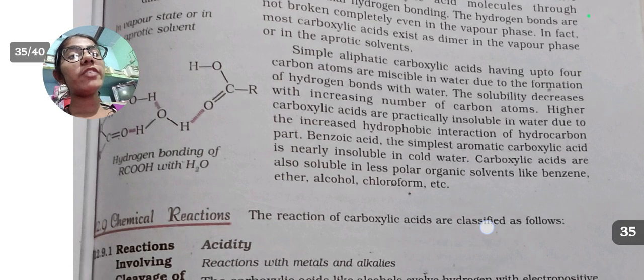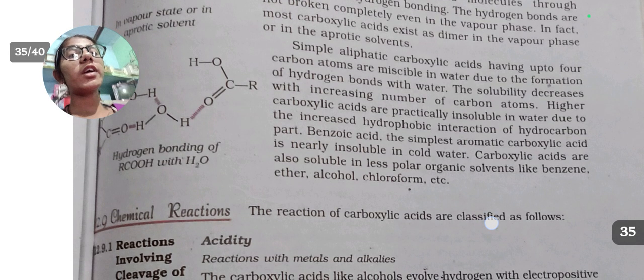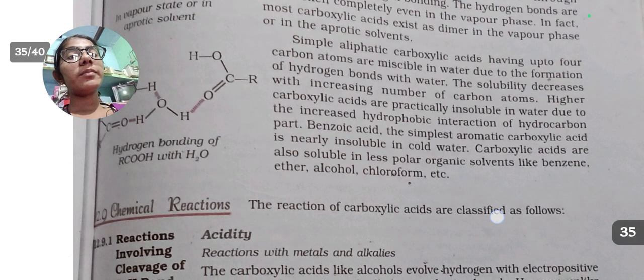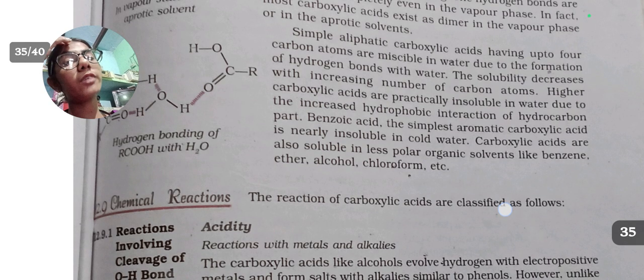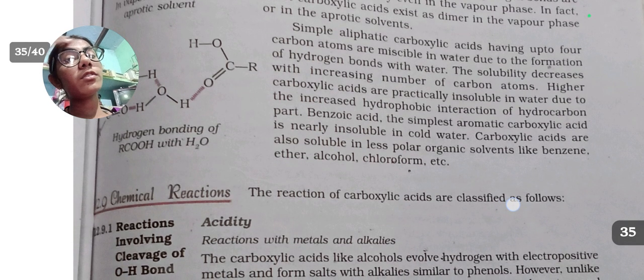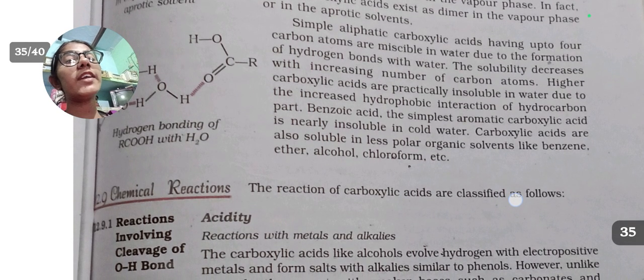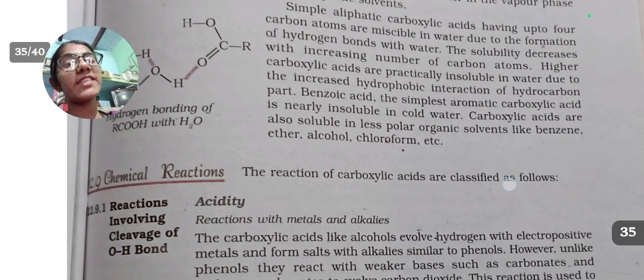Simple aliphatic carboxylic acids having up to four carbon atoms are miscible with water due to the formation of hydrogen bonds with water. The solubility decreases with increasing number of carbon atoms. Higher carboxylic acids are practically insoluble in water due to the increased hydrophobic interaction of the hydrocarbon part. Benzoic acid, the simplest aromatic carboxylic acid, is nearly insoluble in cold water. Carboxylic acids are also soluble in less polar organic solvents like benzene, ether, alcohol, and chloroform.